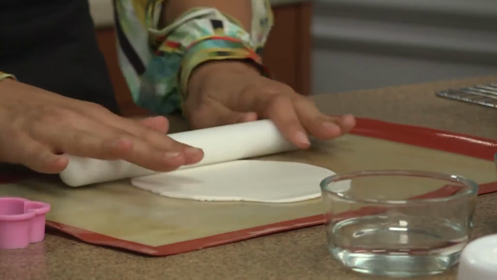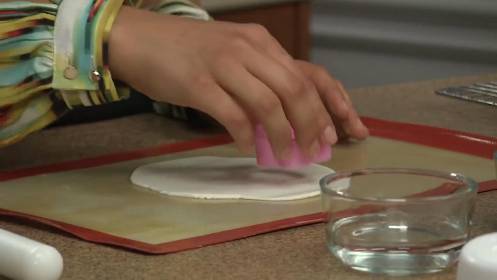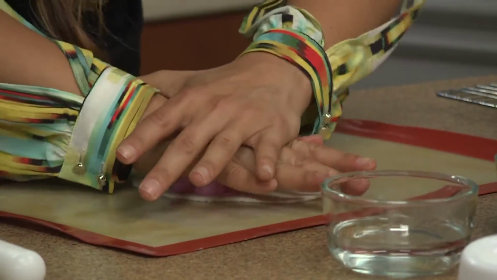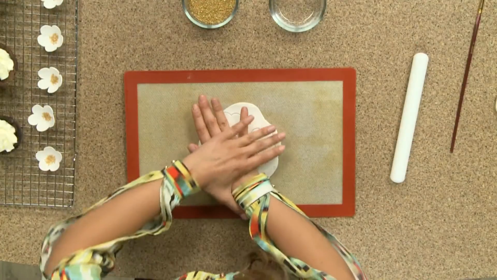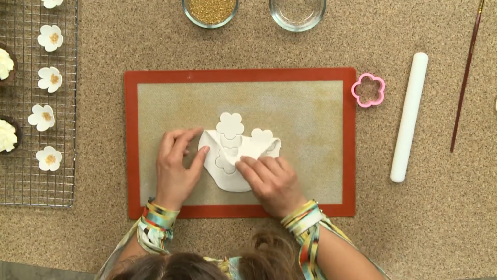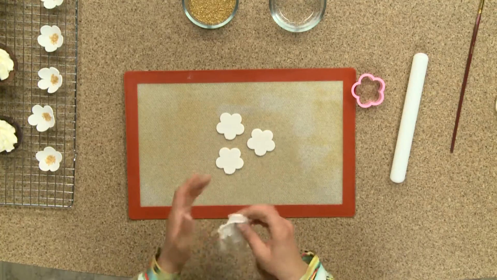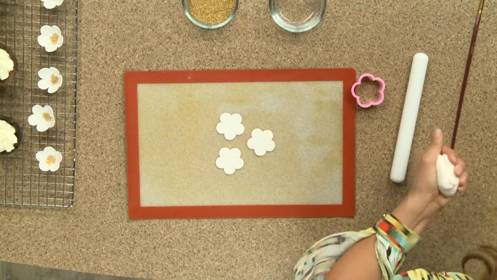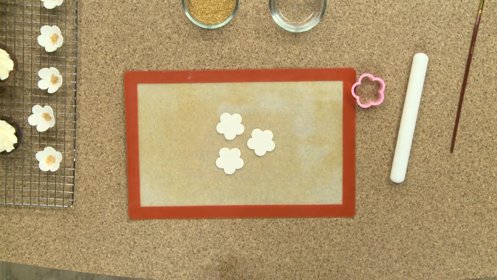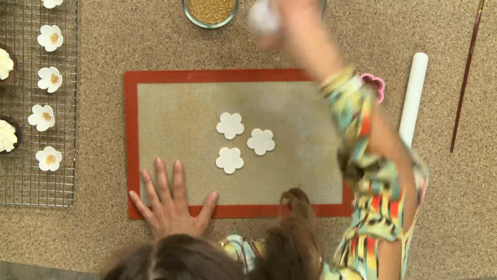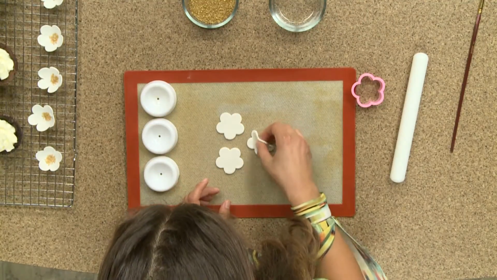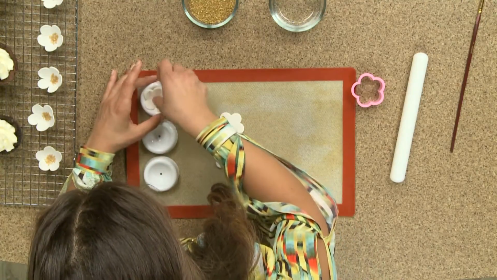So once I've rolled this out a little bit, I'm just going to take my cookie cutter and cut out some flowers. So just like that. Then I'll peel this off carefully, making sure not to rip the flowers, and I can put this aside for later use. Then with these, I'm going to put them on my domes. So I'll just carefully take these out and place them in the center.